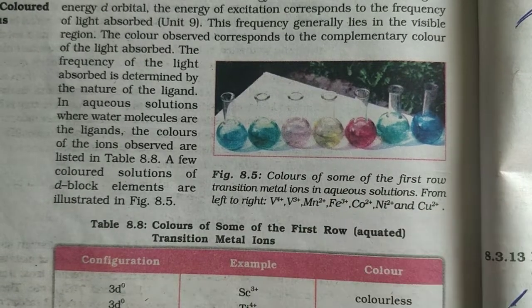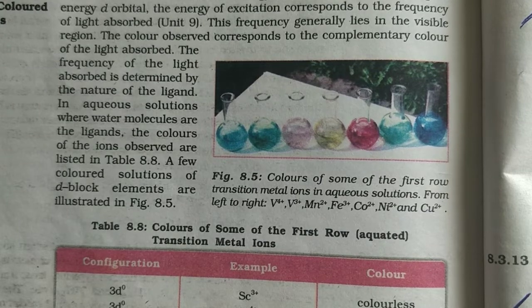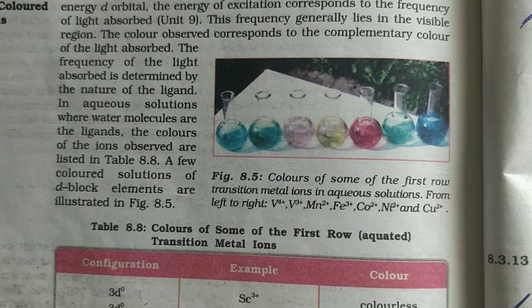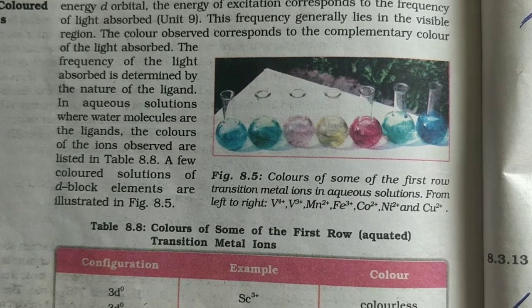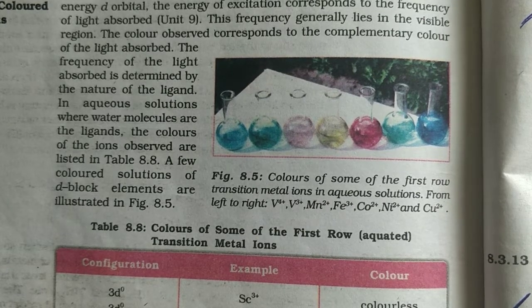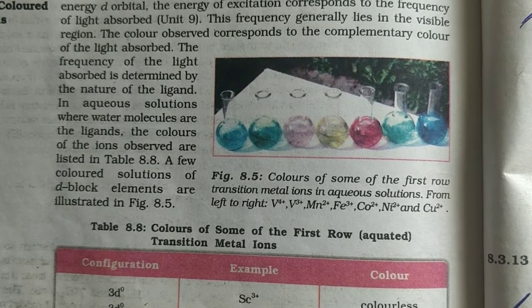Formation of colored ions. Simple. Any metal ion or metal which contains unpaired electrons will be colored in nature, definitely. If it has unpaired electrons, definitely it will be colored.